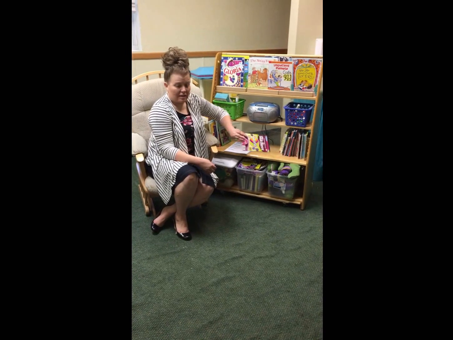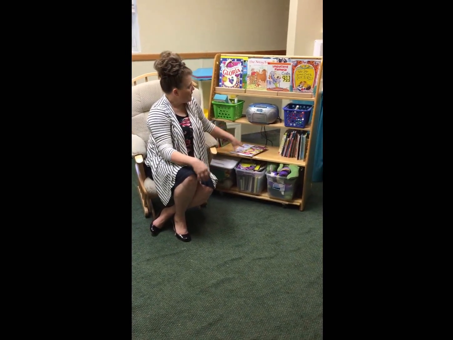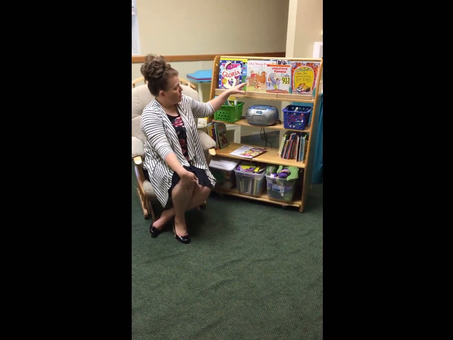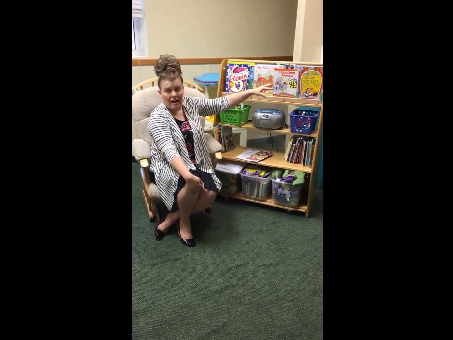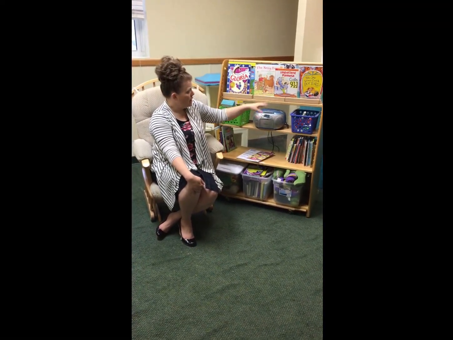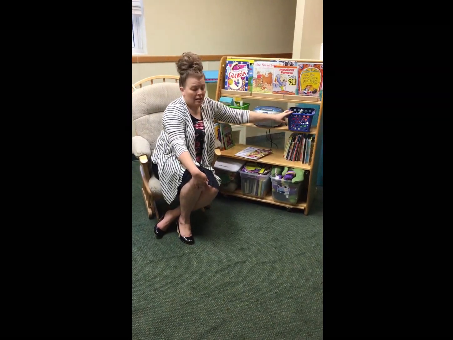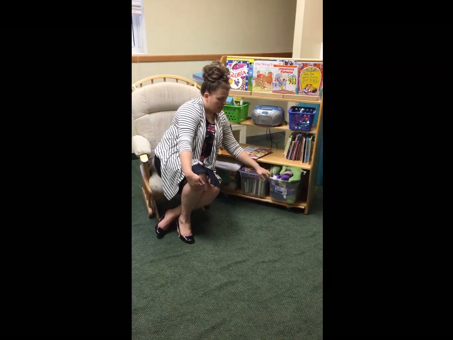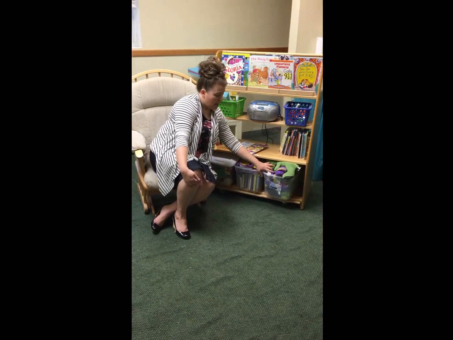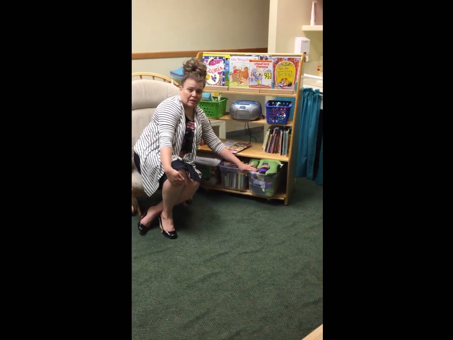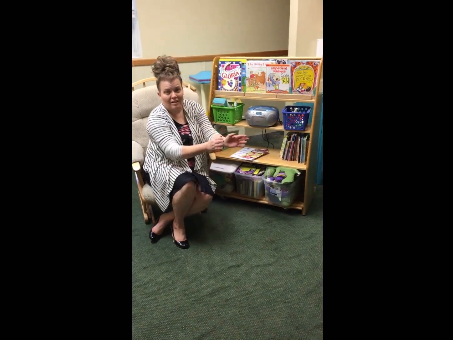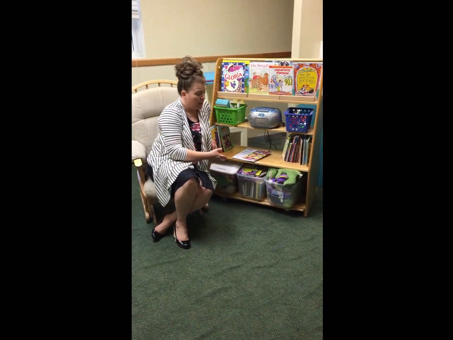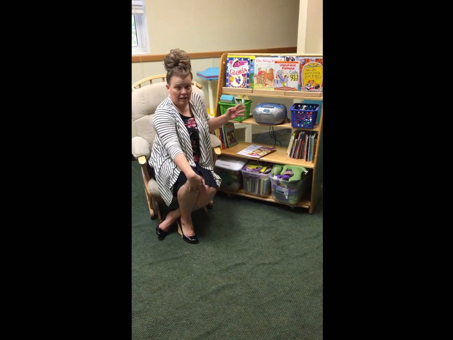Then they have little incentives for kids to sit and listen. These are all the books, and you can see the different things that they're learning in class that are being reinforced through literature. And then there are little activity things. They have reading buddies down here, and they can use that for discipline, to try to help kids be quiet, to give them little things to hold while they're reading.